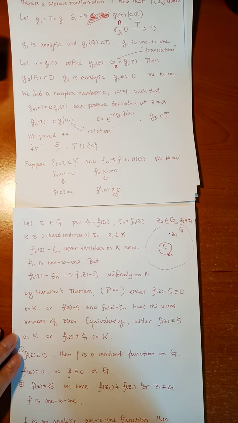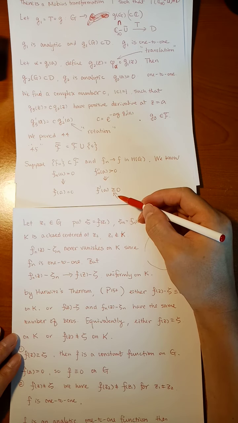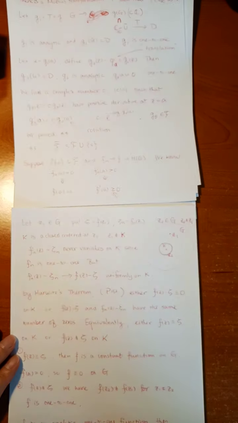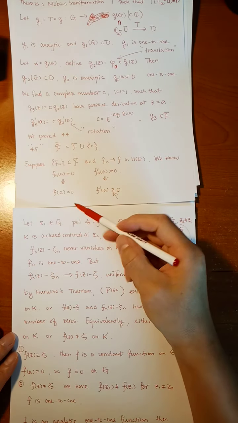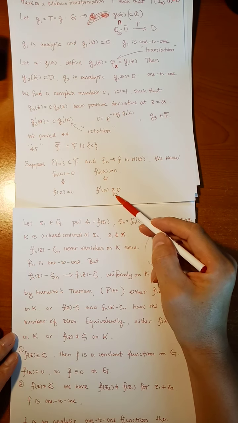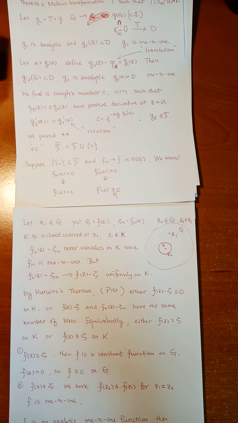So this implies f prime of A has to be strictly greater than 0. So we are back to this part. Put all these things together: f of A is 0, f prime of A is greater than 0, f is one-to-one analytic. That's it.